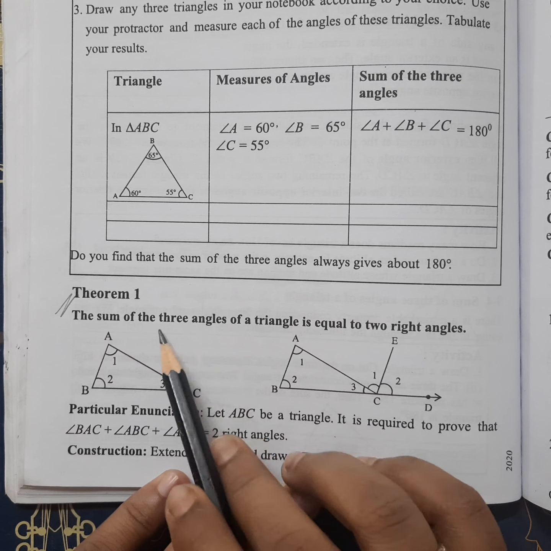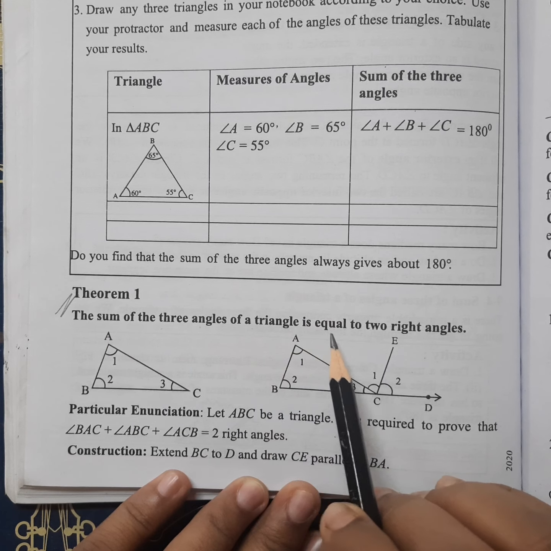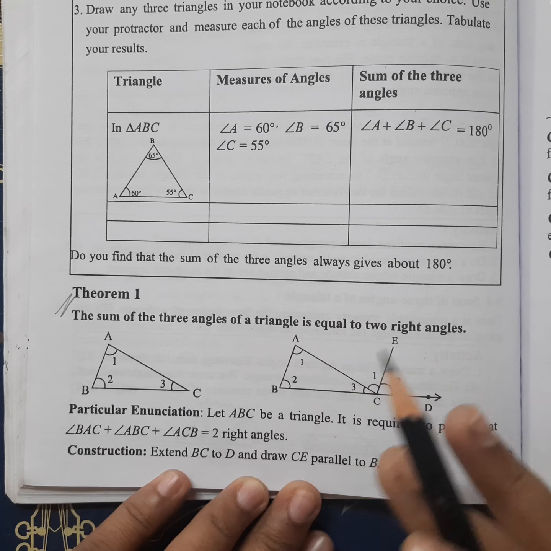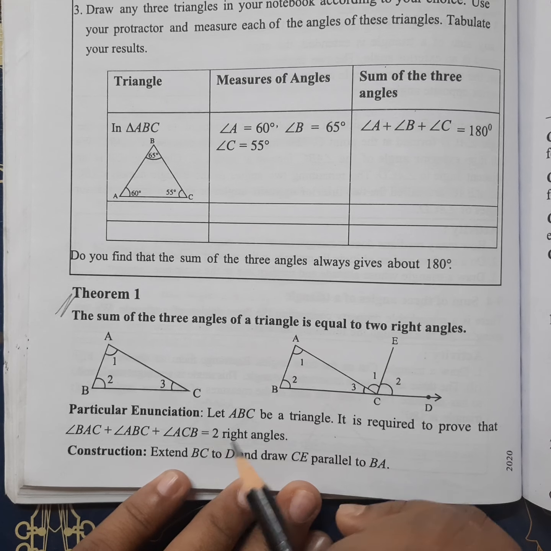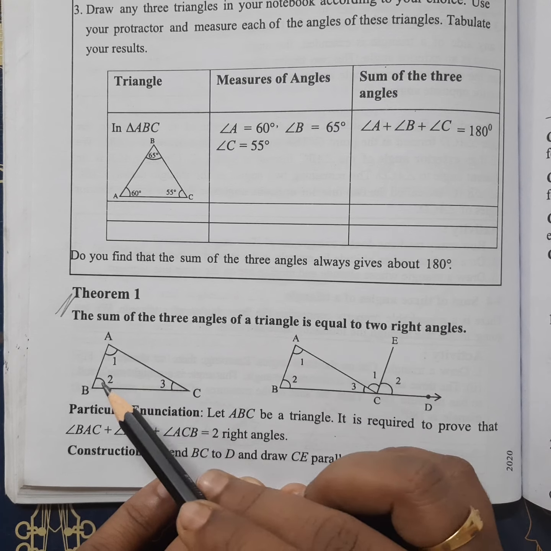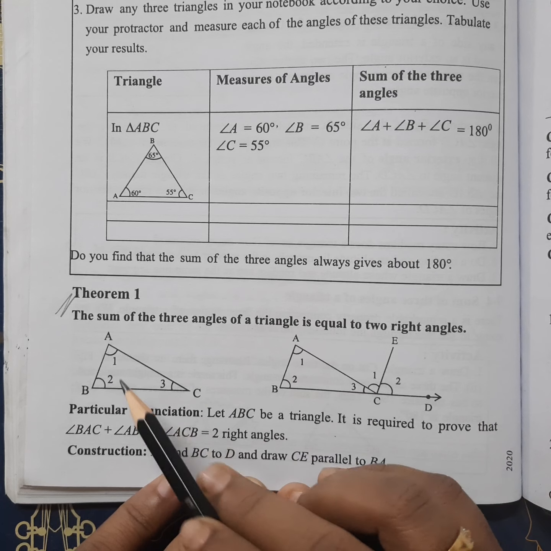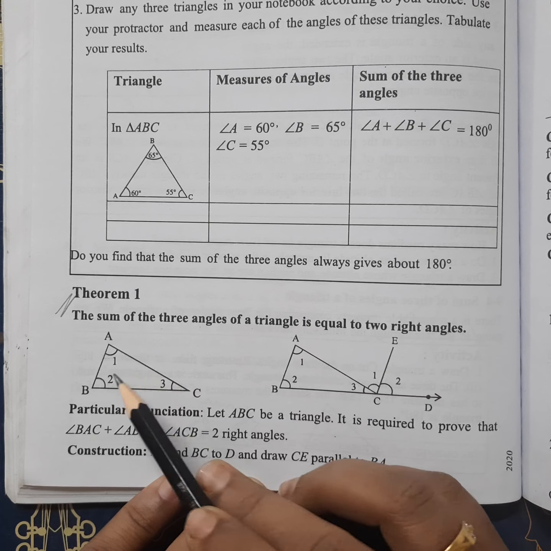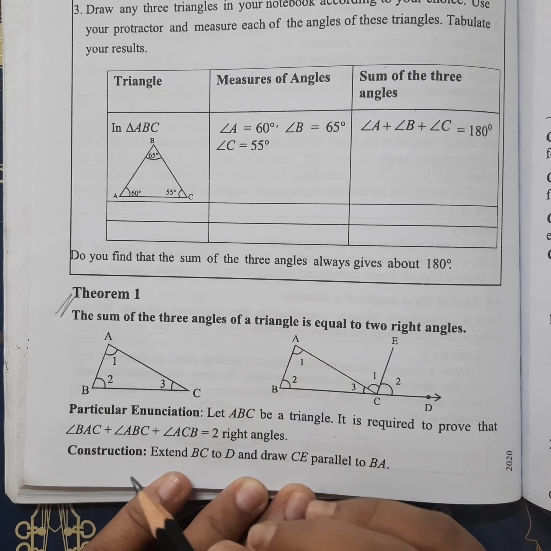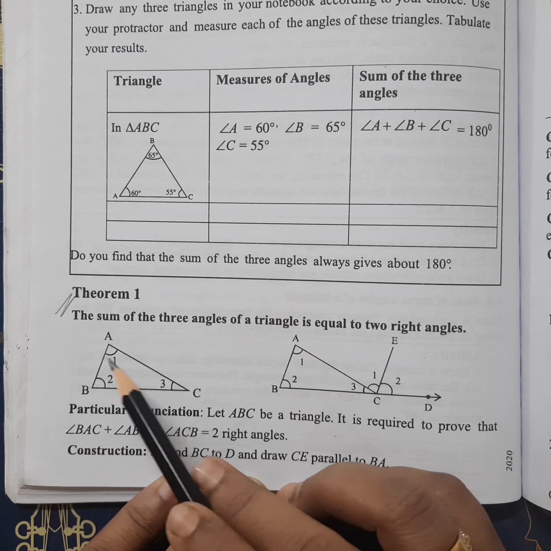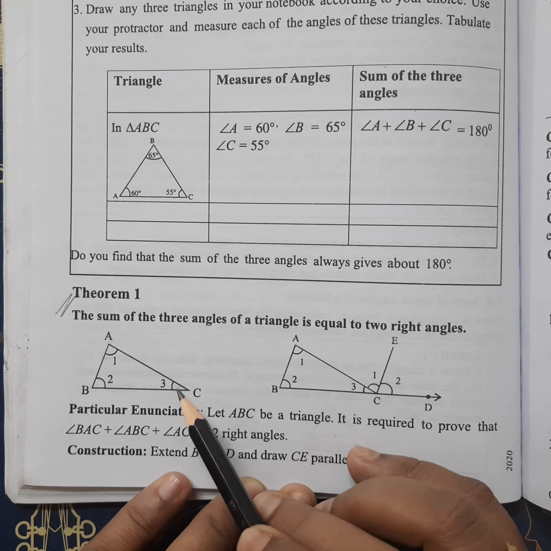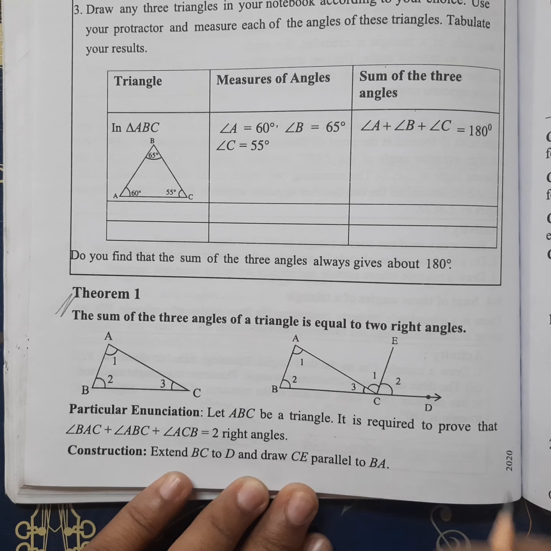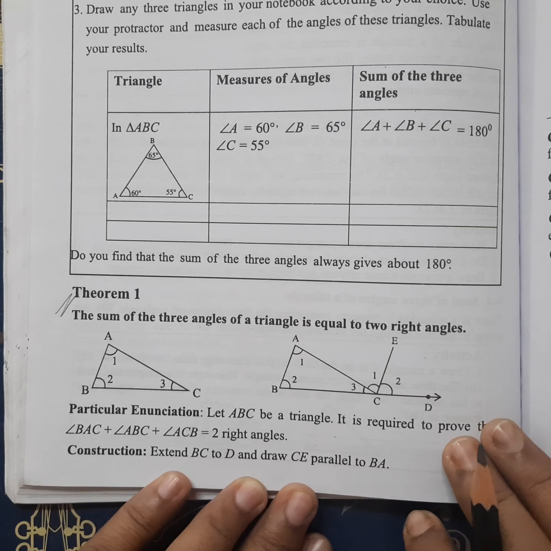The sum of the three angles of a triangle is equal to two right angles. This is what we are going to prove. All triangles have three angles, so if we add all the interior angles, we need to prove that angle A, angle B, angle C sum to 180 degrees. That is what we are going to prove.